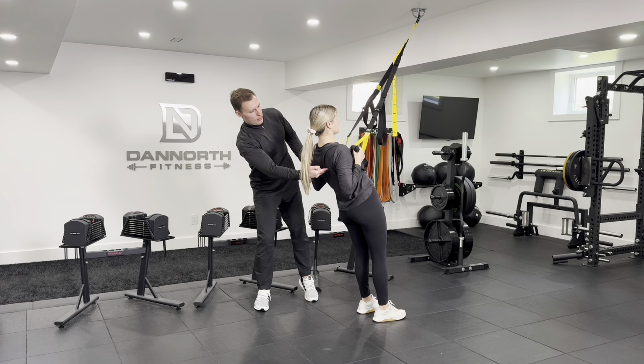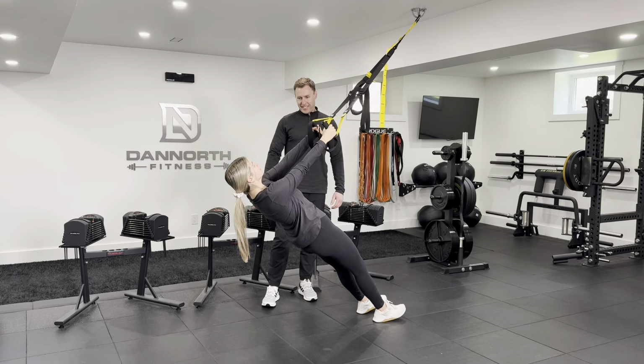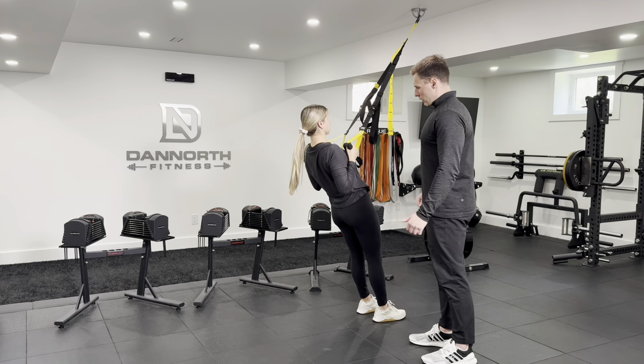I'll demo each movement, then have them perform 5 to 10 reps while I coach technique and cue where they should be feeling it. What this really does is it gives me a clear starting point for progressions and regressions, and it helps them get comfortable with the basics. Again, this part of the assessment only takes about 5 minutes.